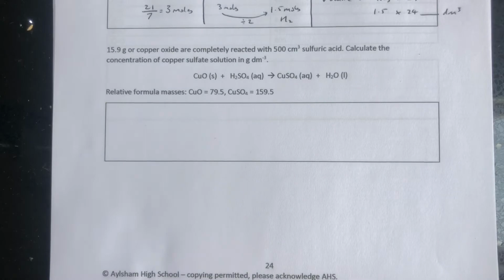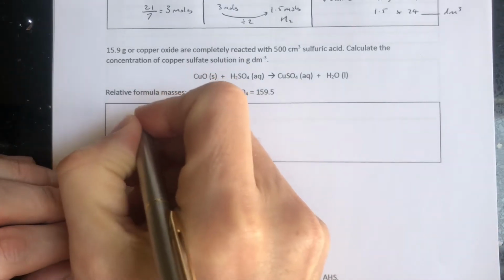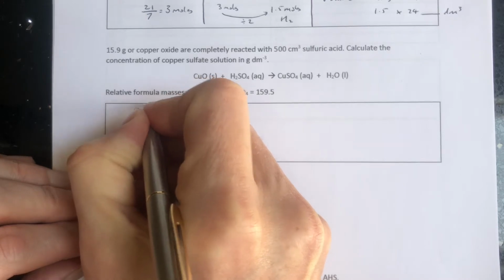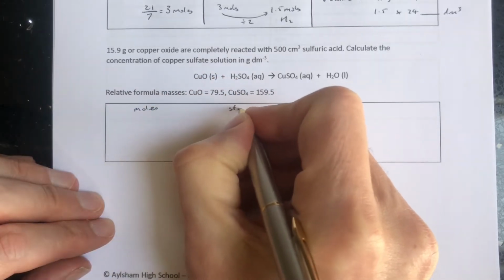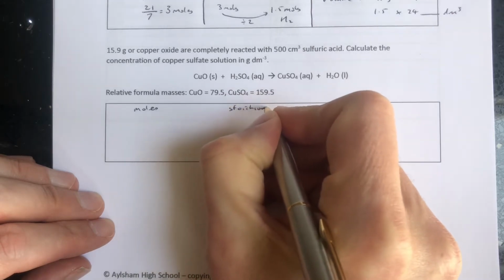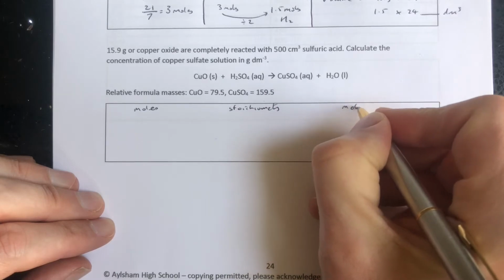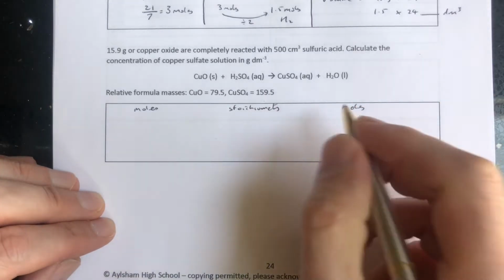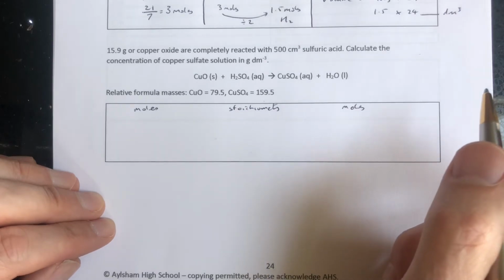Another calculating quantities question here, again with a bit of a sting in the tail. But calculating quantities questions all have 3 stages. First stage is moles, second stage is stoichiometry, and third stage is moles. So even if you don't get the sting in the tail, hopefully you can get these 3 stages, which will be most of the marks for a question like this. This will be a 4-mark question.